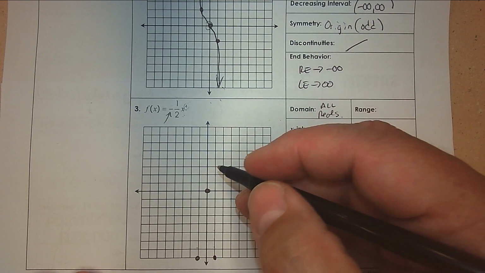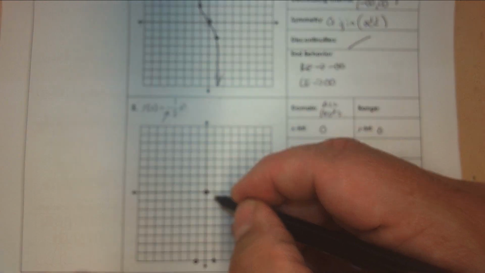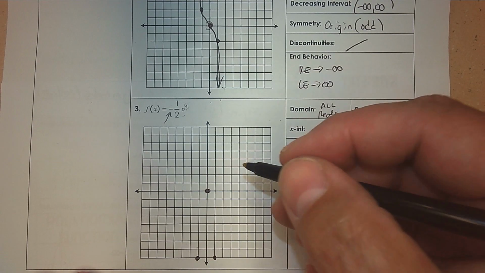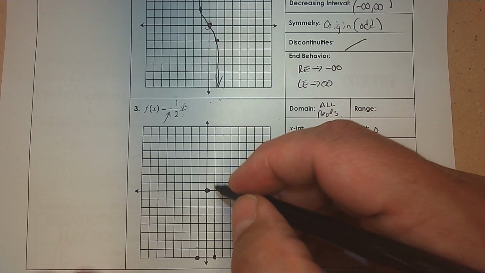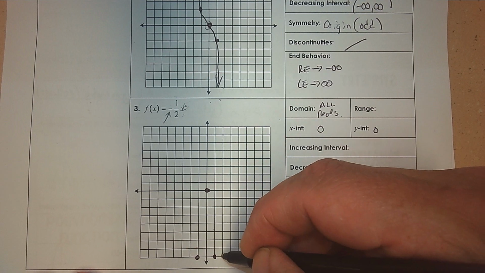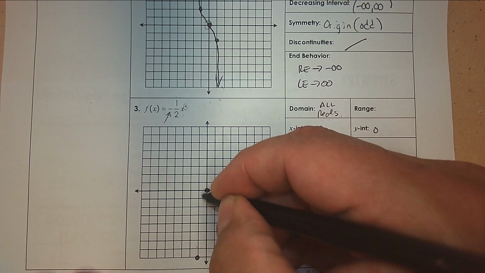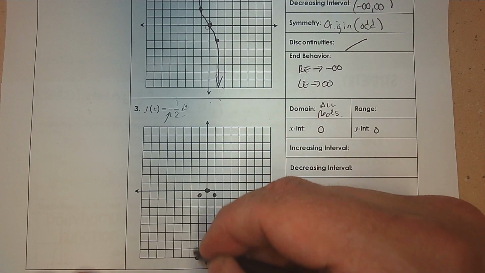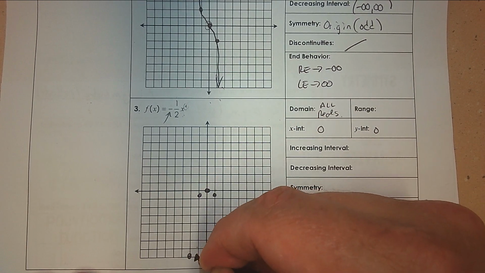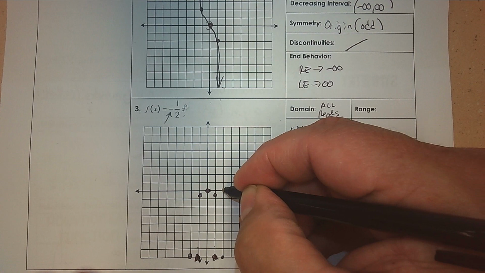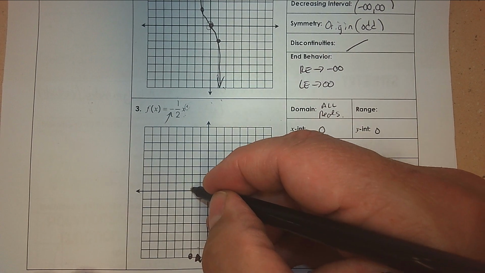If I put in the answer 1, I get, well, that was 2, wasn't it? So if I plugged in 2, I get that answer. Let's erase that one. 1 gives me negative a half. Negative 1, it reflects over here. Let's get them correct. So not these right here. So 2 gave me the answer negative 8, and negative 2 gave me the same answer.